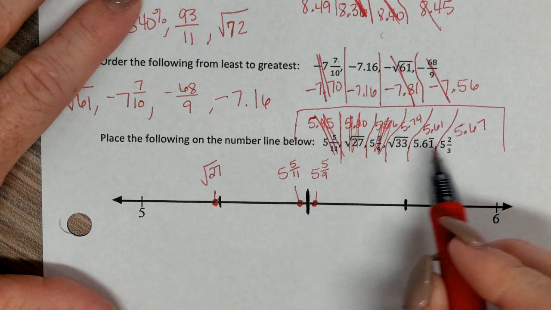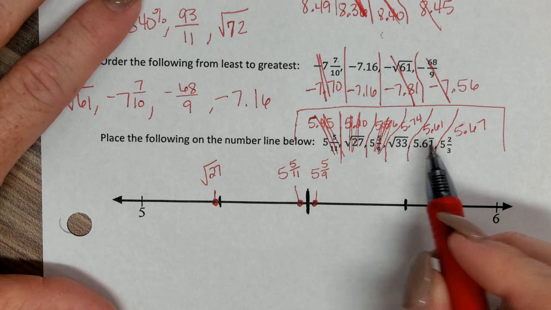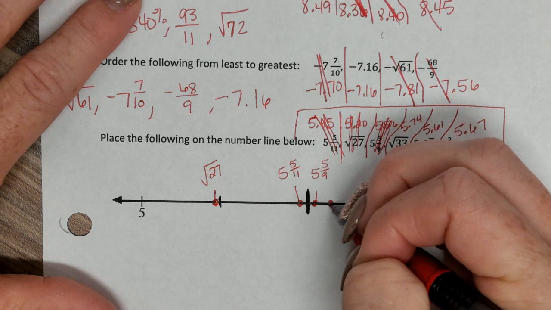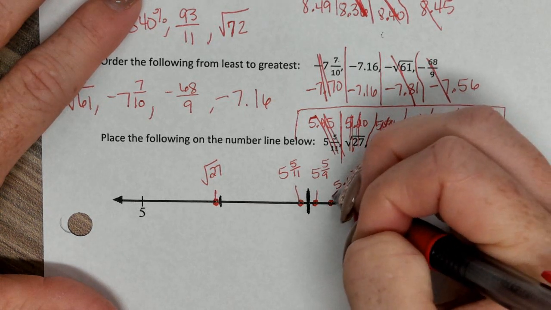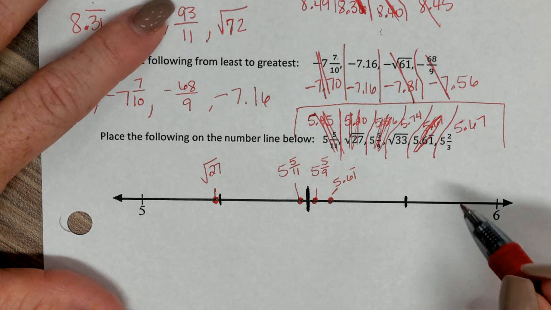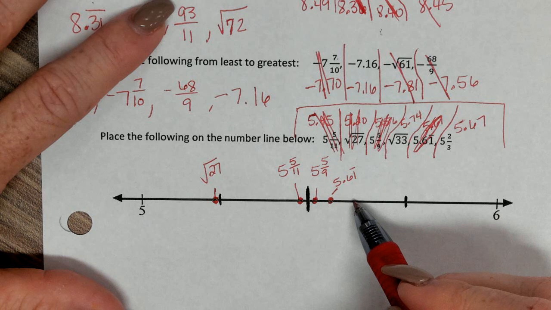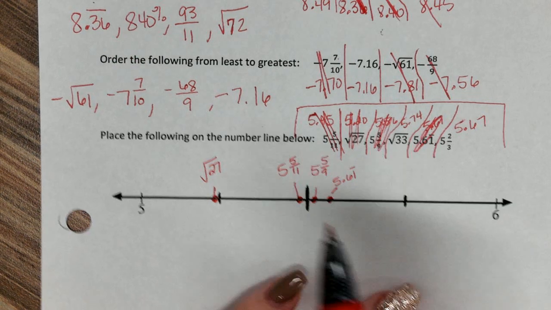Which one is the next least? 5.61. So it's going to be a little bit over. And it has a line over it, yes? Mark it off that you did it. I maybe didn't put it in the right spot. It probably should have gone in here, but I still have it in the right technical spot, okay?